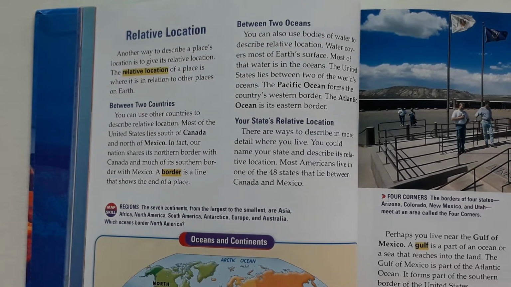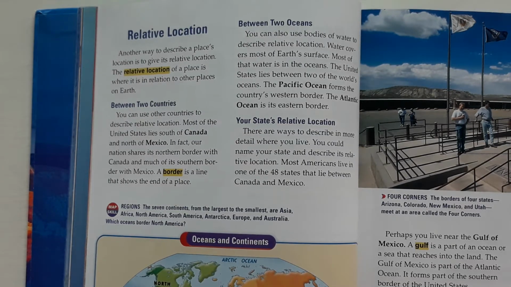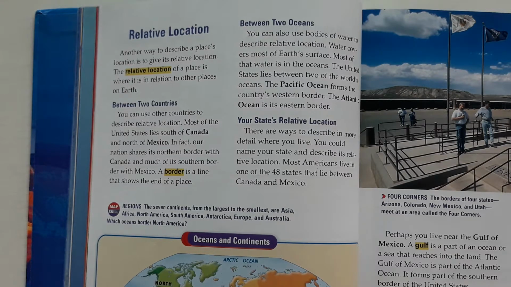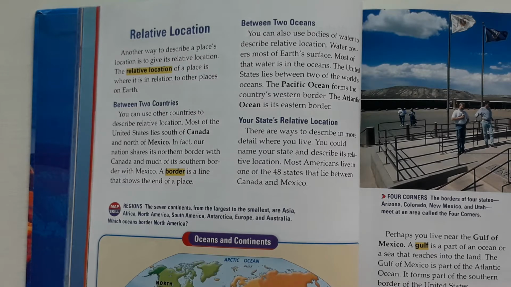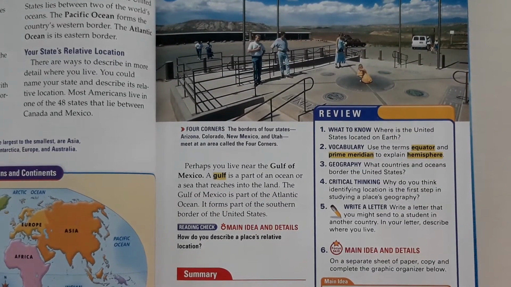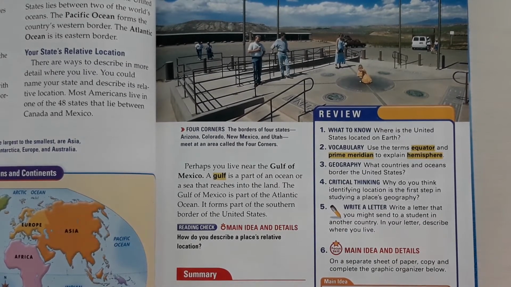Your state's relative location. There are ways to describe in more detail where you live. You can name your state and describe its relative location. Most Americans live in one of the 48 states that lie between Canada and Mexico. Perhaps you live near the Gulf of Mexico. A gulf is a part of an ocean or sea that reaches into the land. The Gulf of Mexico is part of the Atlantic Ocean. It forms part of the southern border of the United States.